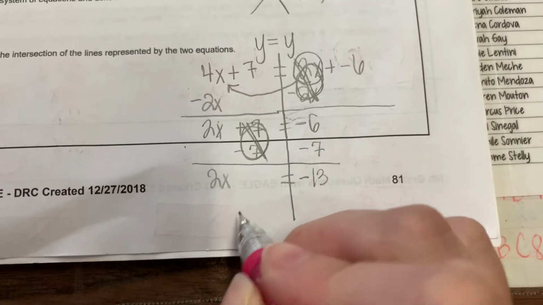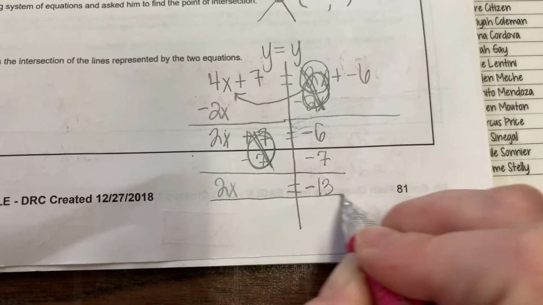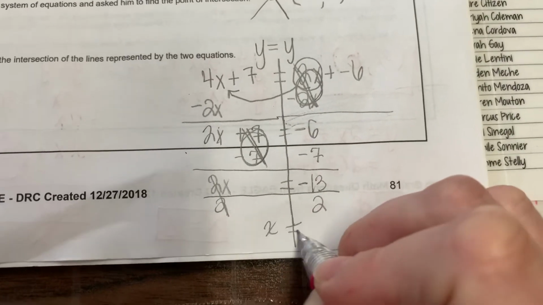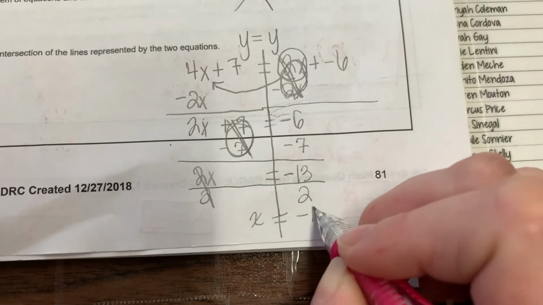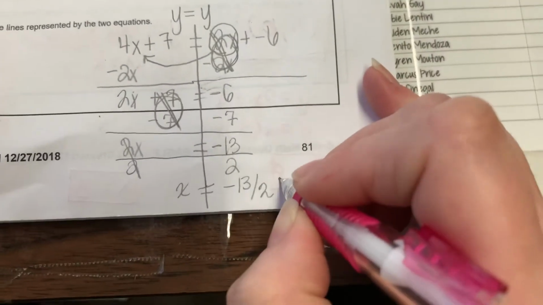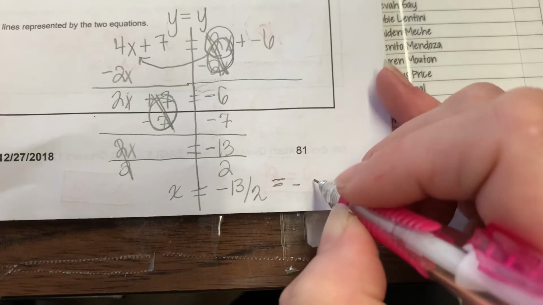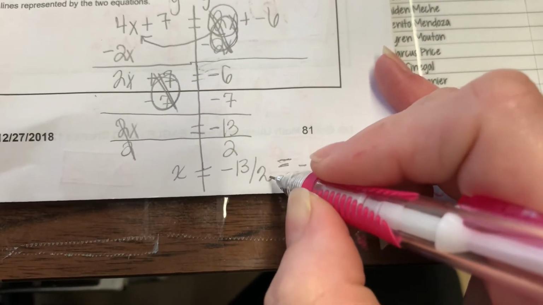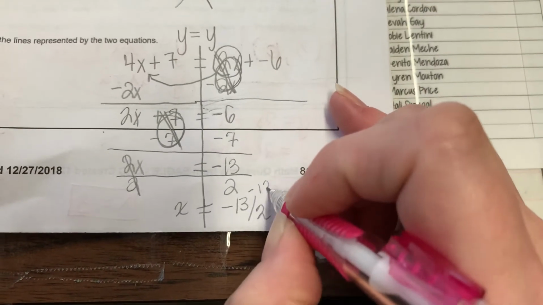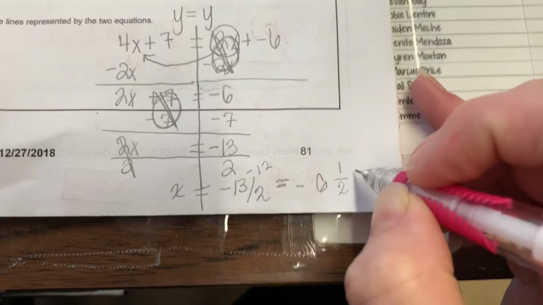Now I need to get rid of my coefficient, which is 2. It's being multiplied by x, so I need to divide by 2 on both sides. So I'm going to get x equals -13 halves. Now if I make that into a mixed number from an improper fraction, I will get negative, and there's 6 groups of 2 in 13. That means I'll take 13 and subtract 12. So I'll end up with -6.5.